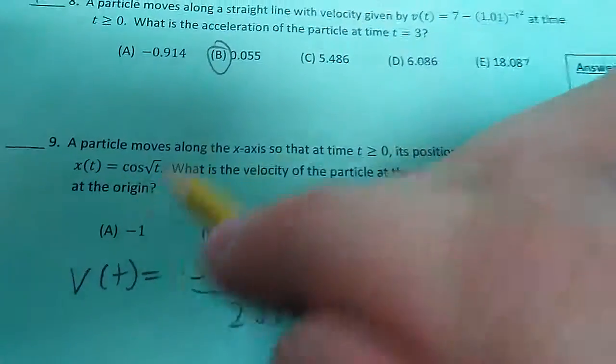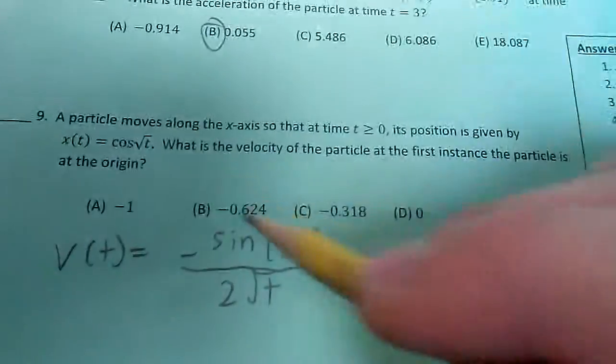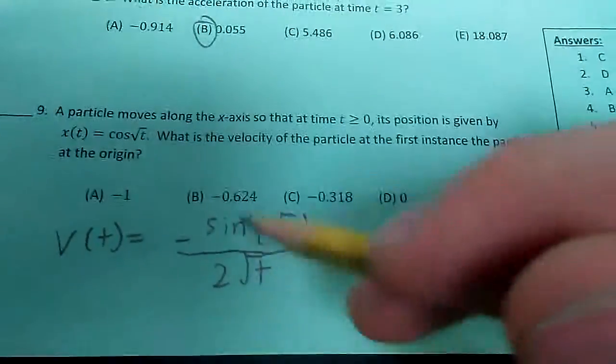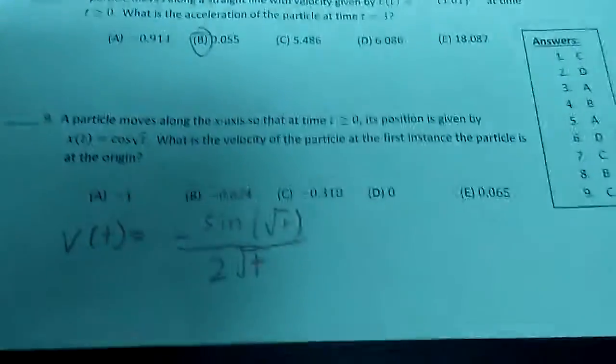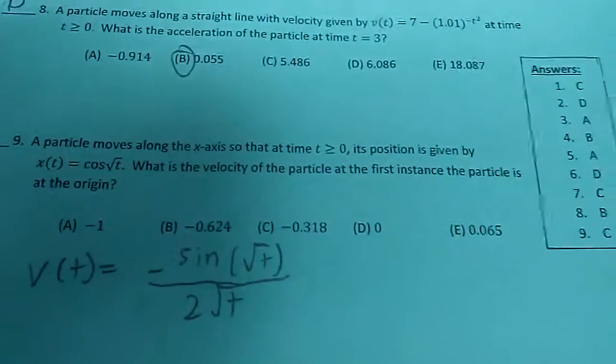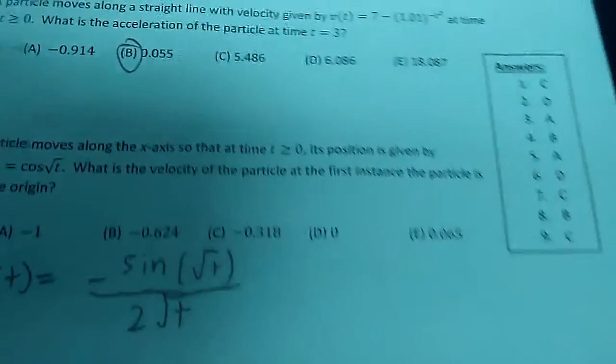So it's another kind of tricky derivative to do, but fortunately it's calculator section. So plugging that into your calculator, you'll get the derivative to come out as this lovely little mess here. Negative sine of radical t over 2 of radical t, 2 times radical t.